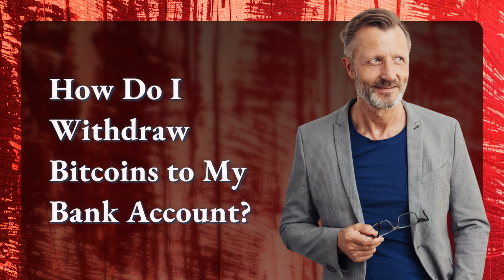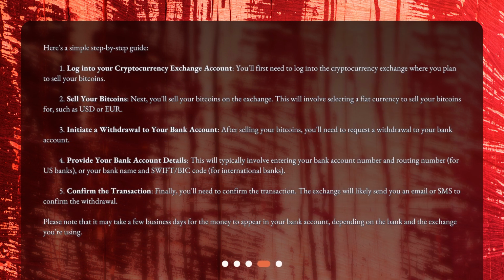How do I withdraw Bitcoins to my bank account? Here's a simple step-by-step guide. 1. Log into your cryptocurrency exchange account. You'll first need to log into the cryptocurrency exchange where you plan to sell your Bitcoins. 2. Sell your Bitcoins. Next, you'll sell your Bitcoins on the exchange. This will involve selecting a fiat currency to sell your Bitcoins for, such as USD or EUR.